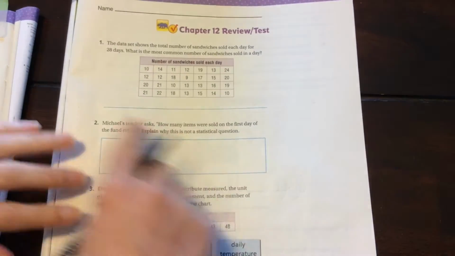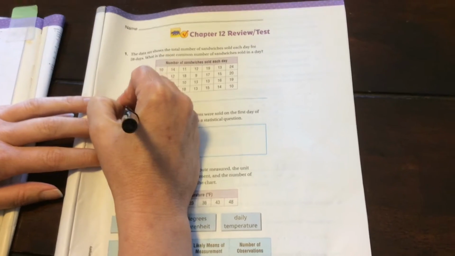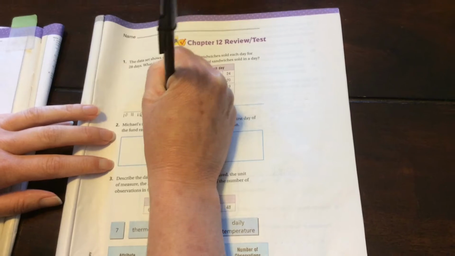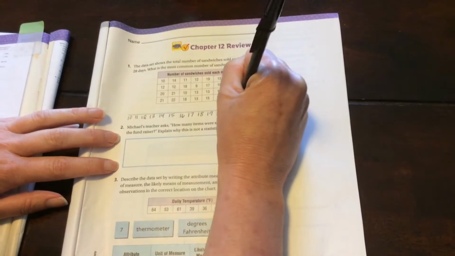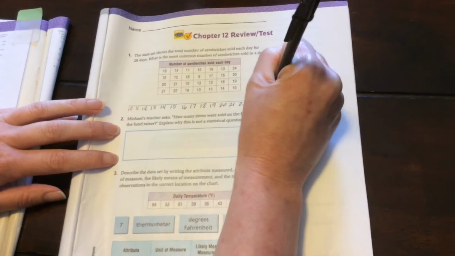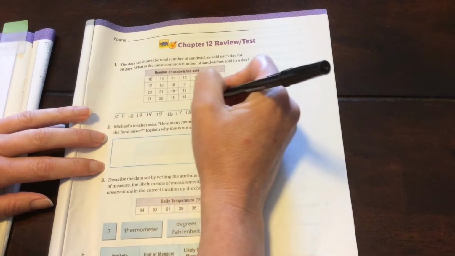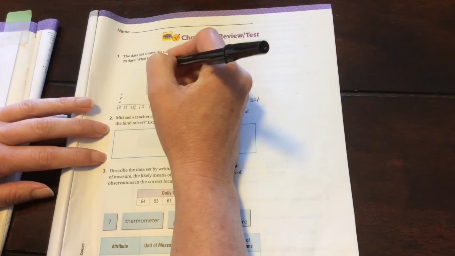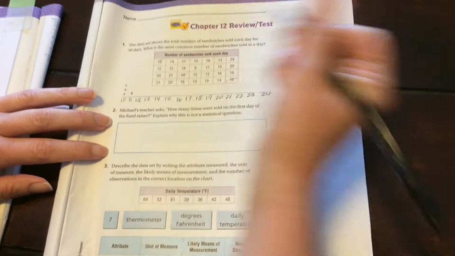So I'm going to do a dot plot. I'm just going to use this line for it. I'm going to go from 10, which is my smallest, to 24. 10, 11, 12, 13, 15, 16, 17. Okay, so 10, I have 1, 2, 3. 11, I have 1. If I miss something, I'll come back and get it at the end.